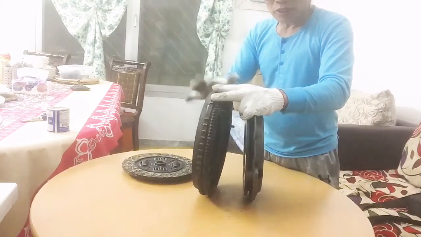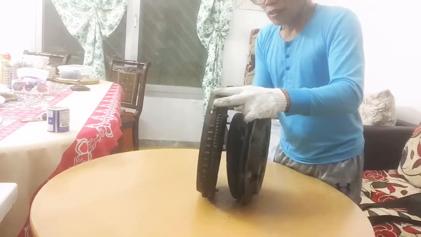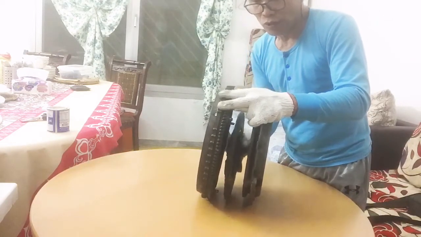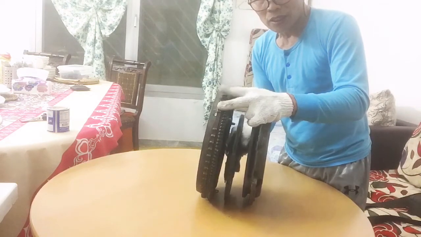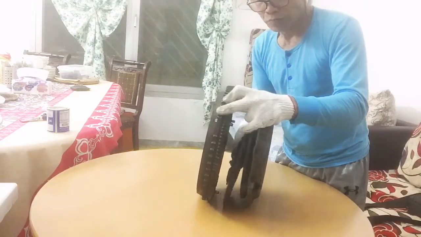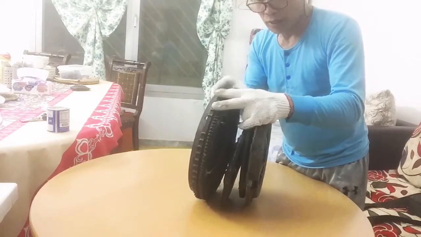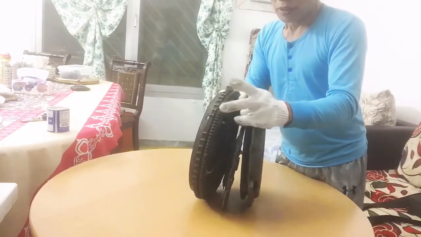Remember, this is side of the engine. Can you imagine? This is the clutch disc, and this is the flywheel part of the engine, and this is the clutch cover.